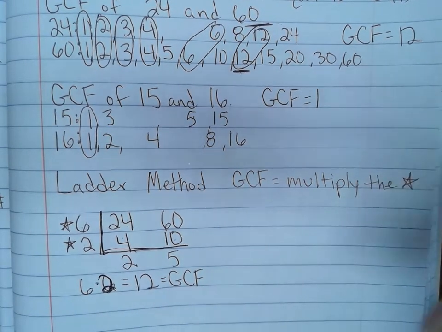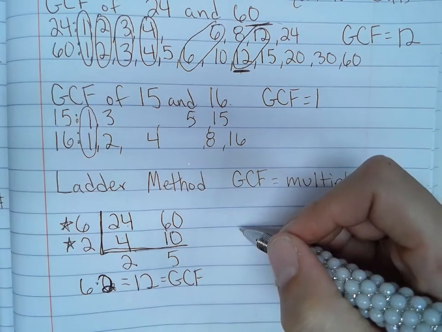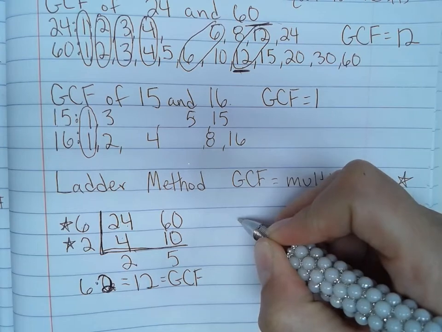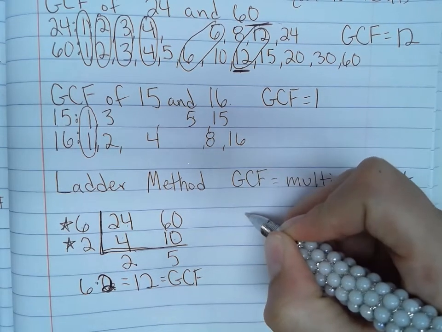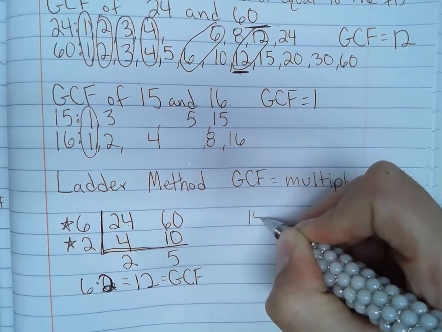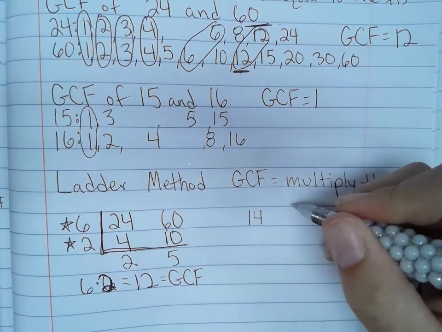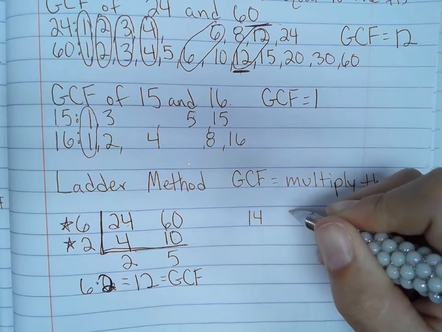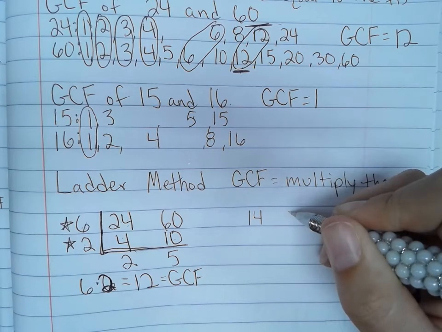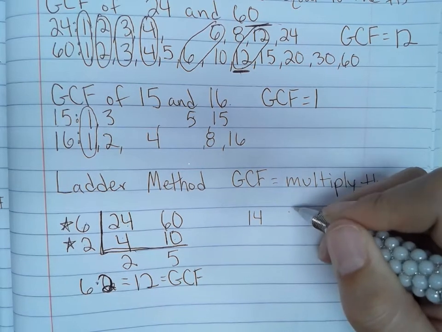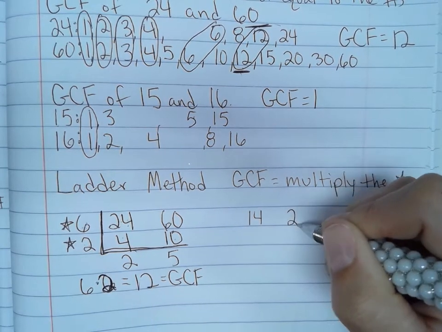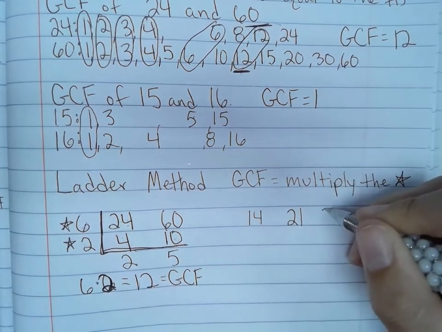Okay, let's try another one here. Let's do a couple numbers. I'm going to show you how you can do it with 3. So let's do 14, 21, and 35.